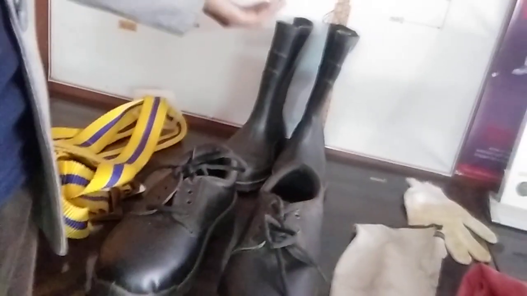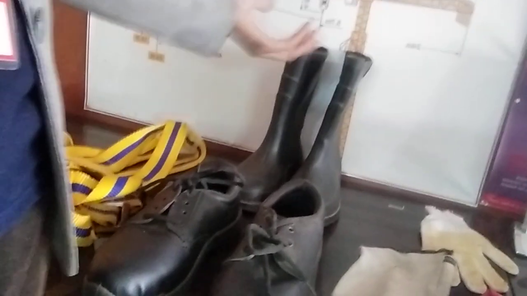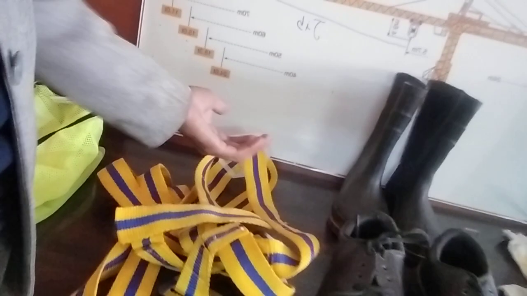The gumboot is here. We use gumboots when workers are exposed to soil, which may have different types of bacteria that can cause skin disease, as well as cement. So we use gumboots to save our foot skin. And this one is a full body harness, used when the worker has to work at height. They need to use the full body harness, which protects them from falling from height.